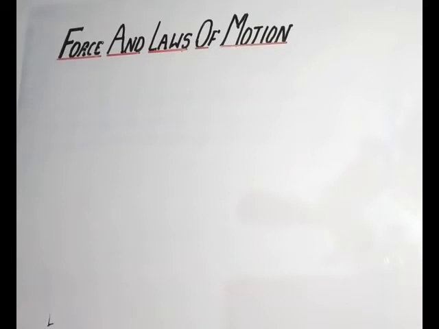Today we learn class 9th physics. The name of the lesson is Force and Laws of Motion. We have already learned the first law of motion and the new term related to the first law of motion, inertia. The first law of motion is also known as the law of inertia.